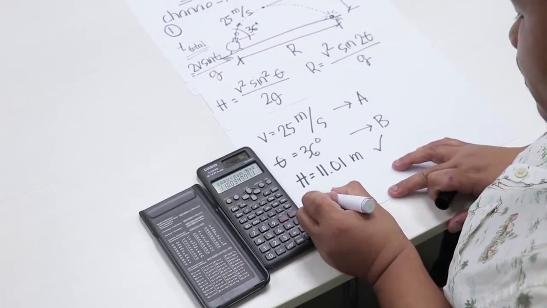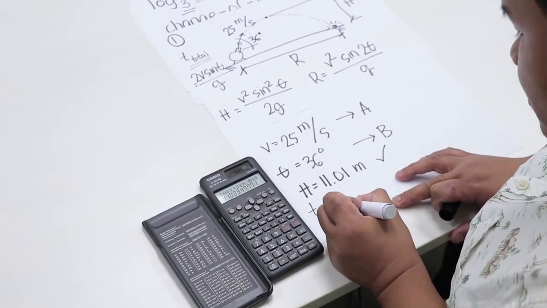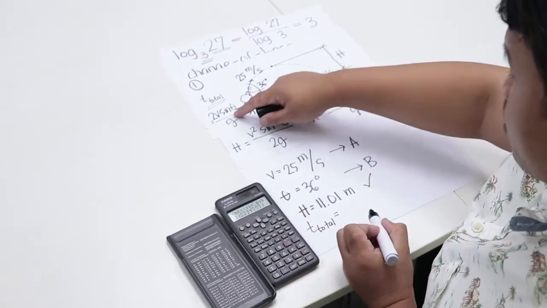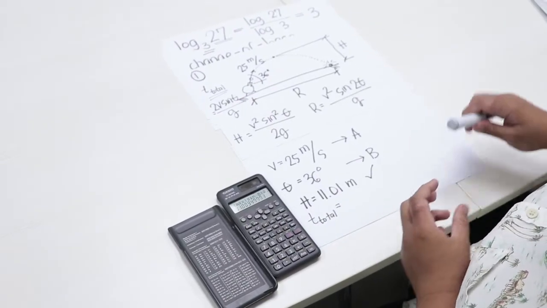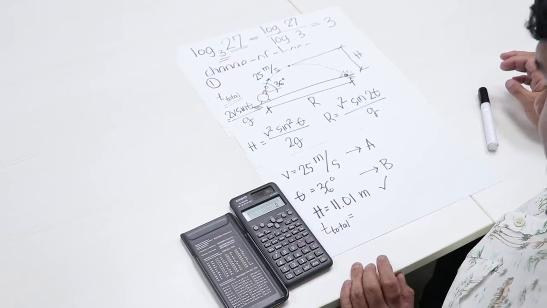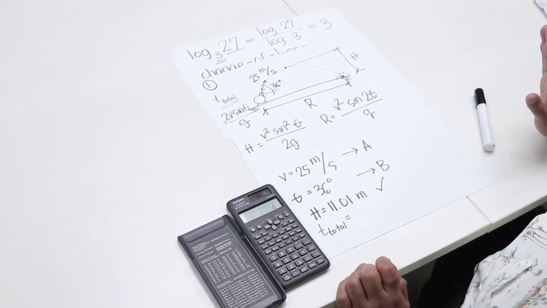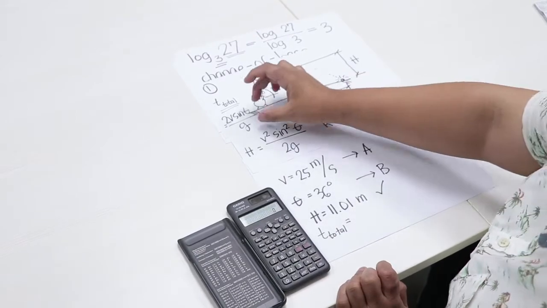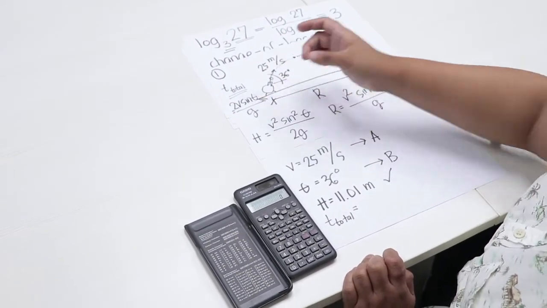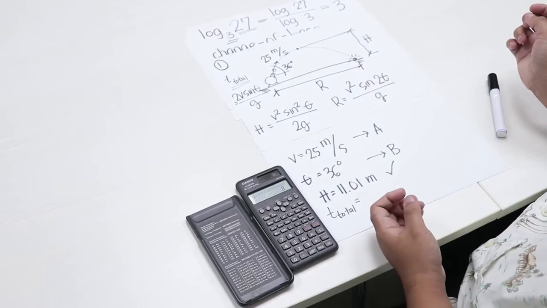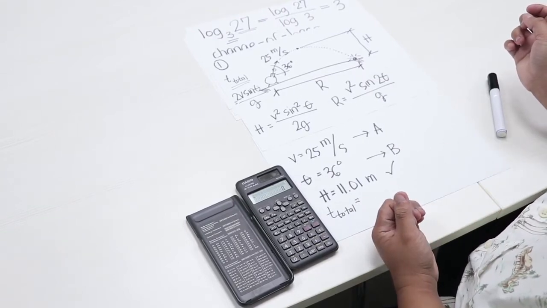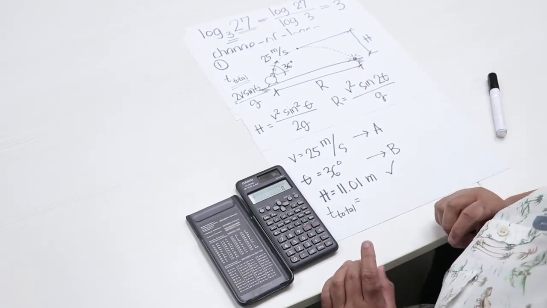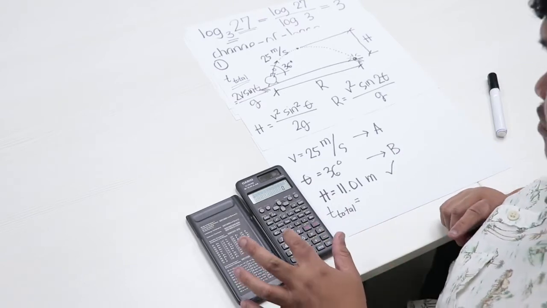Next, for the total time of flight, t total, we use 2v sin theta over g. You can pause the video so you can apply the principle from earlier, to be able to input this into our calculator and get the answer. Pause, try it in your calculator, and see if you can get the same answer as mine. Okay? I'll input it now.